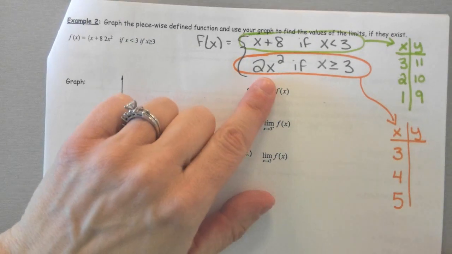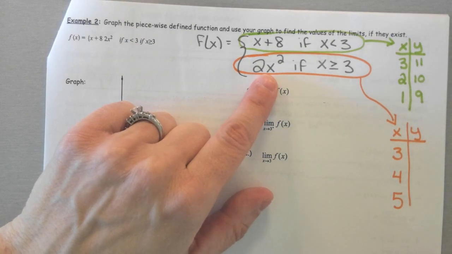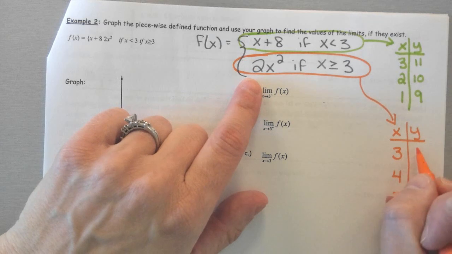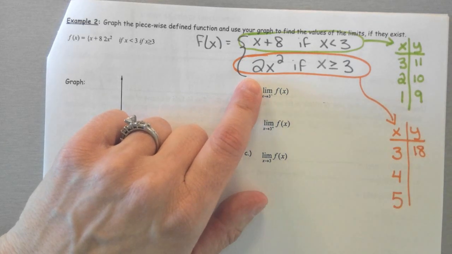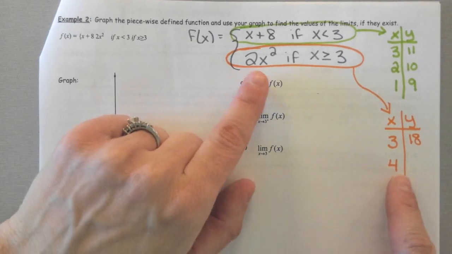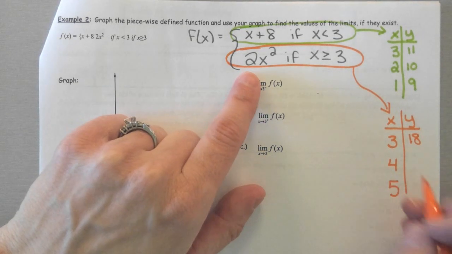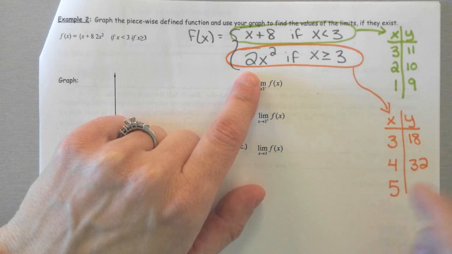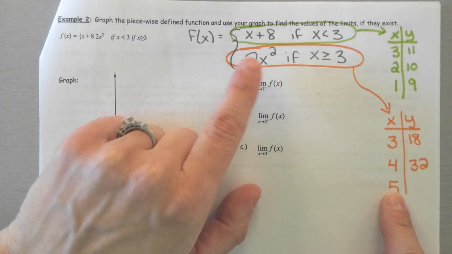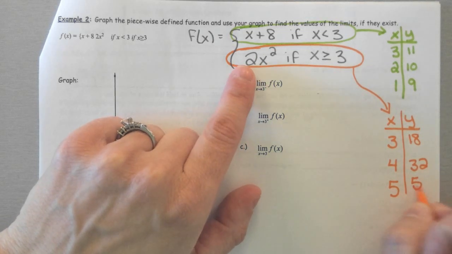I'm going to start with 3. 3 squared is 9. 9 times 2? 18. So that's kind of large. That's fine. We can make that work. 4 squared is 16 times 2, 32. 5 squared, 25 times 2, 50.